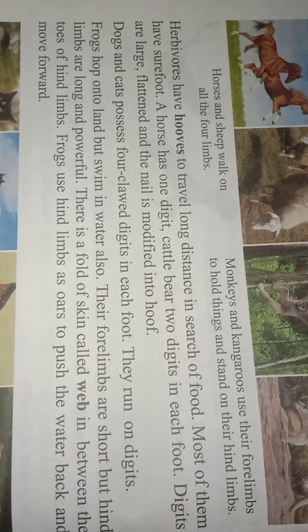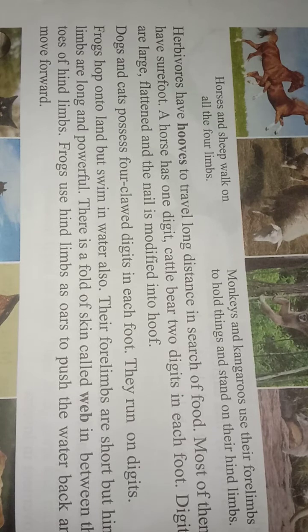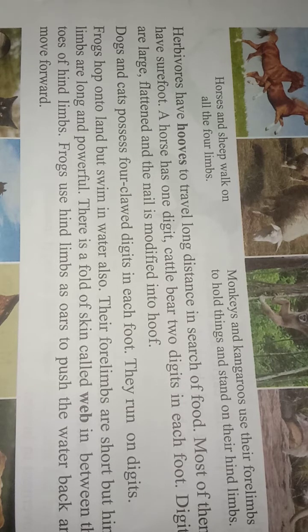In the previous class, we studied movement in birds and movement in insects. Now we're going to learn about the movement in land animals. We have described the forelimbs and hind limbs in the previous classes. Now let's continue with that topic only.